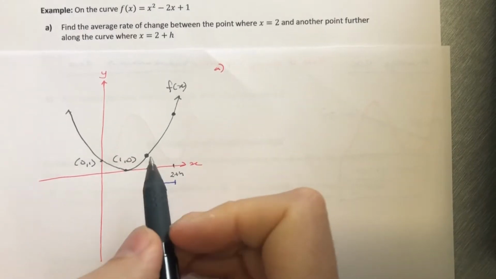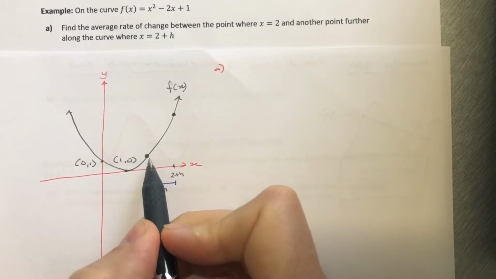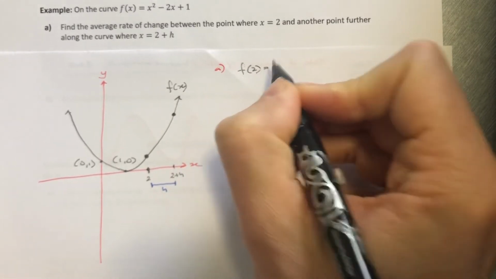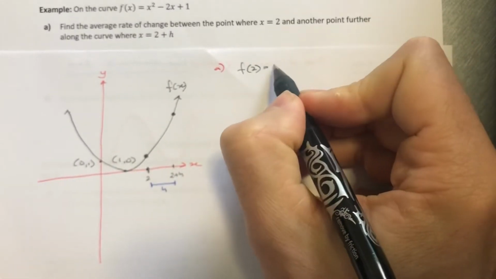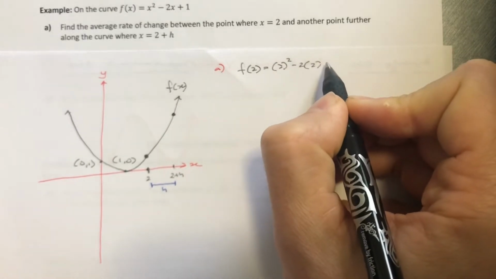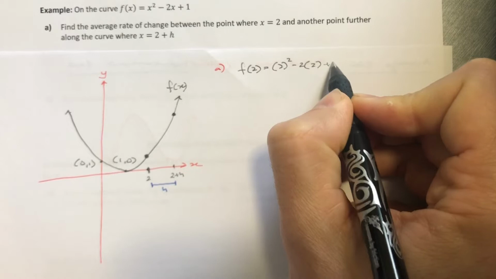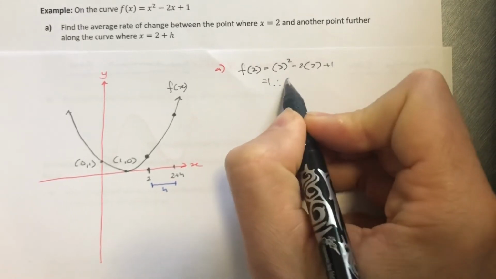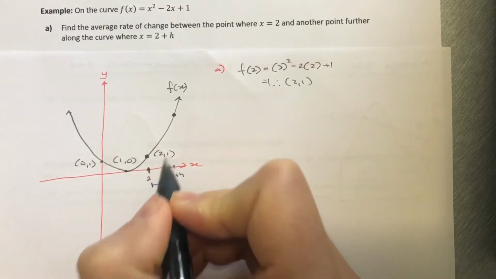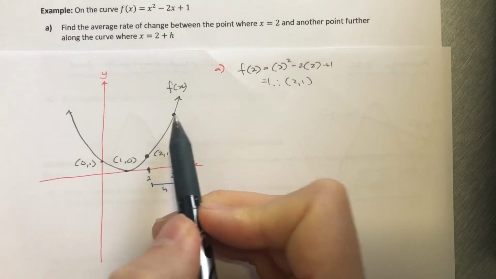Okay, so where x is 2, we need to find the y. So where x is 2, our y is going to be 1. So we got 2 and 1, so that point there is 2 and 1.